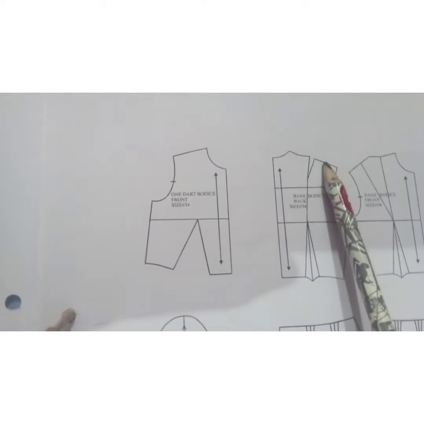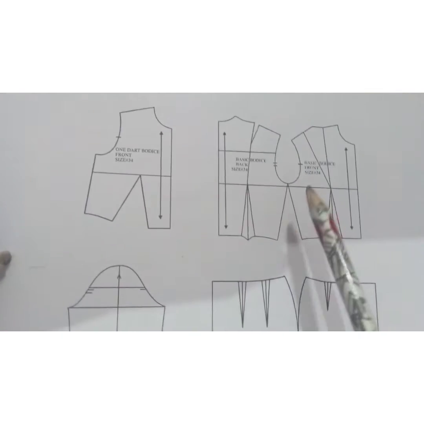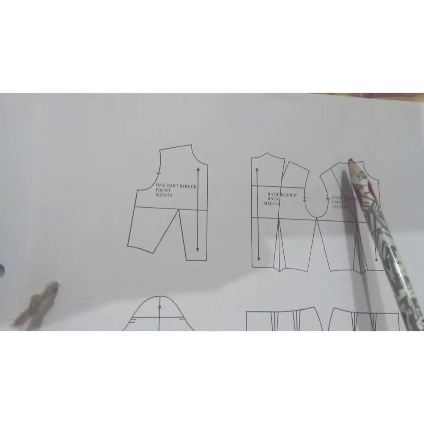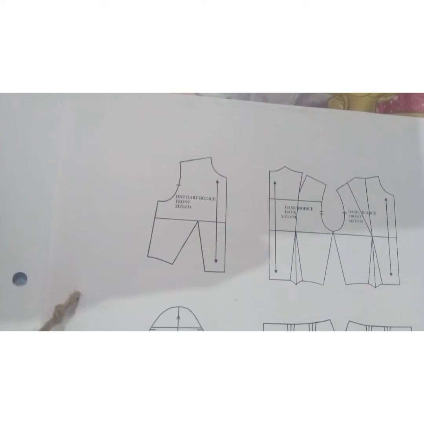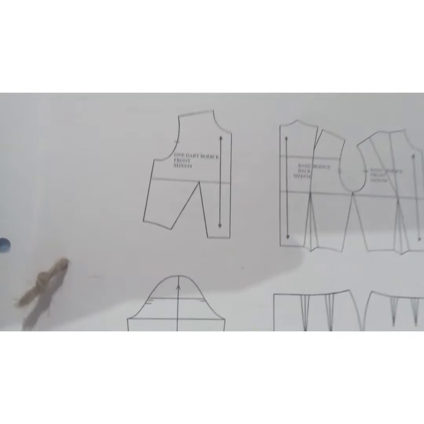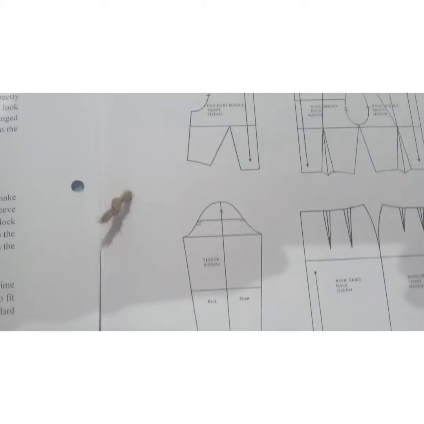You know, this is the shoulder, this is the armhole, because front and back are together. This is the armhole, this is the side seam, this is center front, this is center back, this is center front, this is the dart, this is also the dart point. So the basic bodice block looks like this. Okay, so this is the basic bodice block pattern.